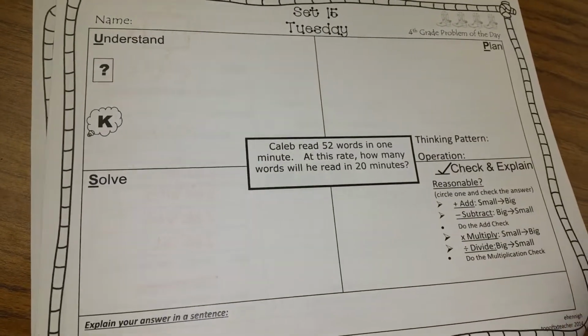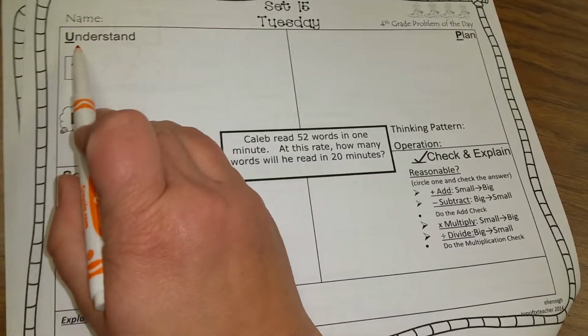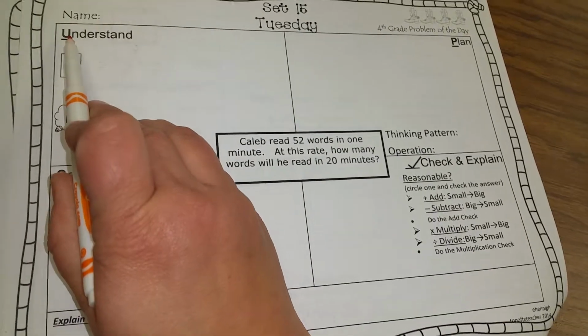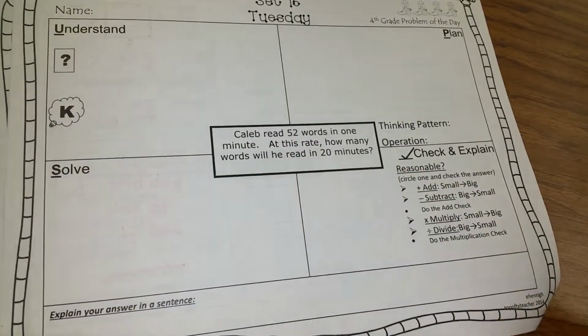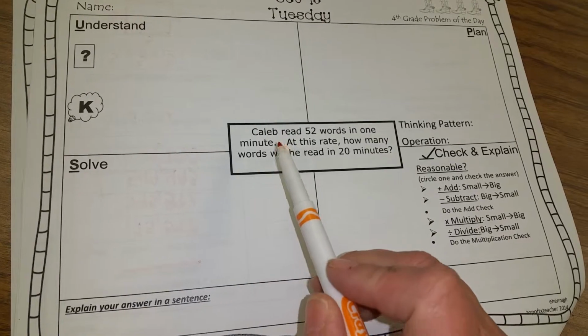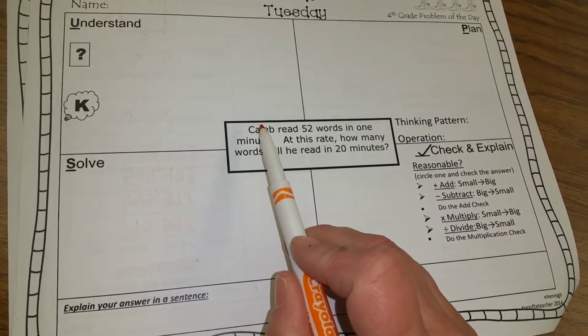Okay, so to get started, we always have to think about what we're going to do to understand the problem. And we have a little chant that says, to understand the problem, you have to read the problem. So I'm going to read the problem, and you read it with me.